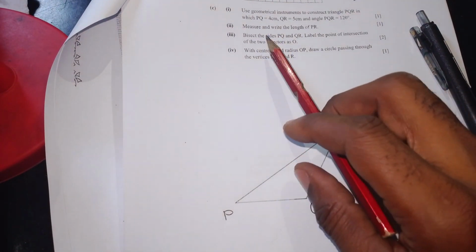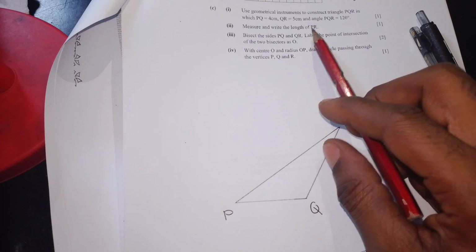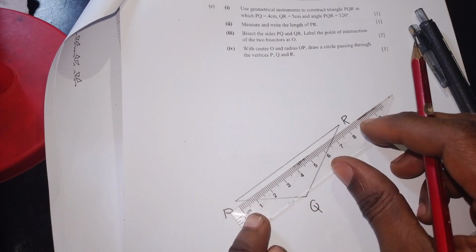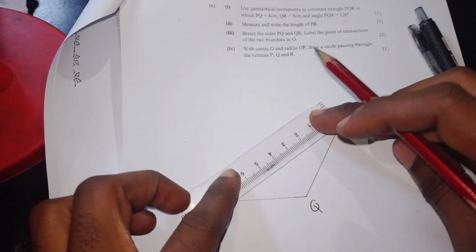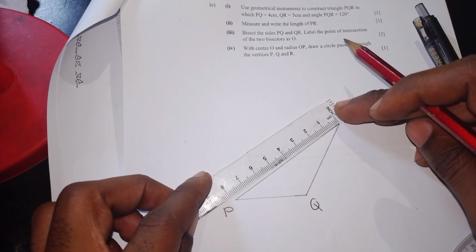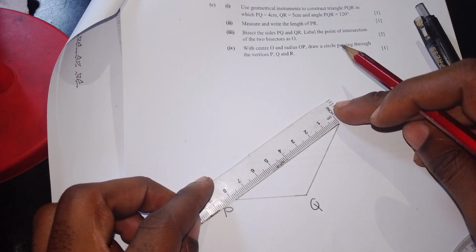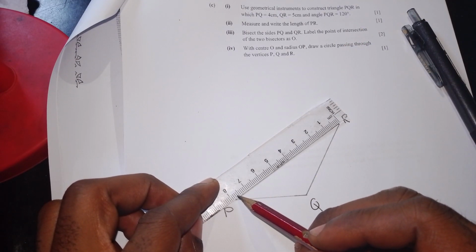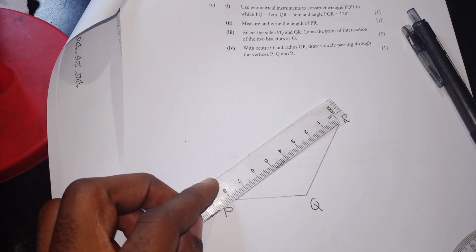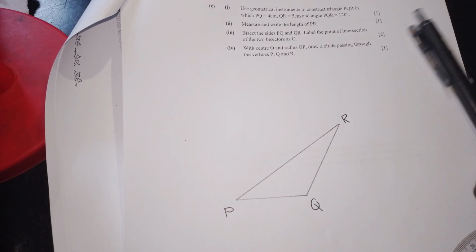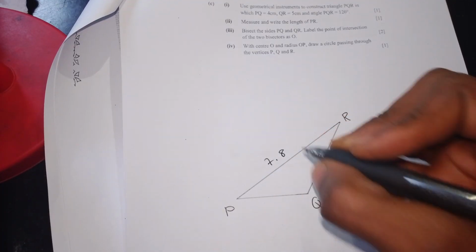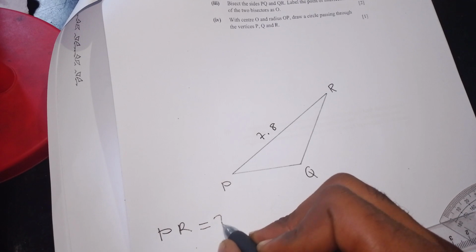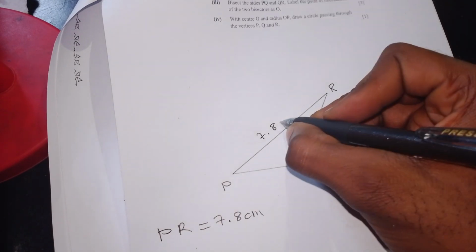And then part B is saying measure and write the length of PR. So this is my PR. I'll measure it. Okay, let me just put my ruler like this. So for me, this is 7 points. This is 5, 6, 7, 8. For me, this is 7.8. So I will write it down, 7.8, or I can put it somewhere here. My PR is 7.8 centimeters.